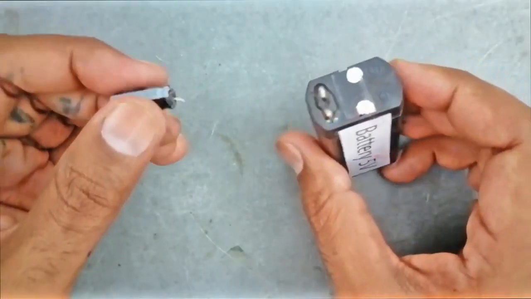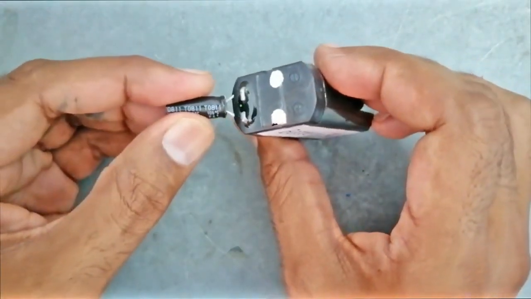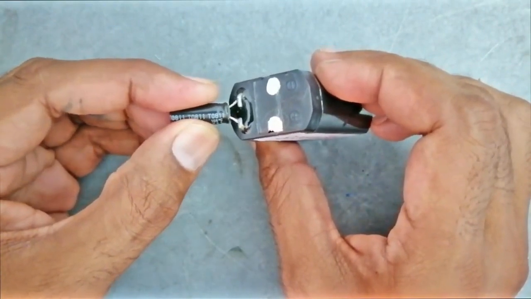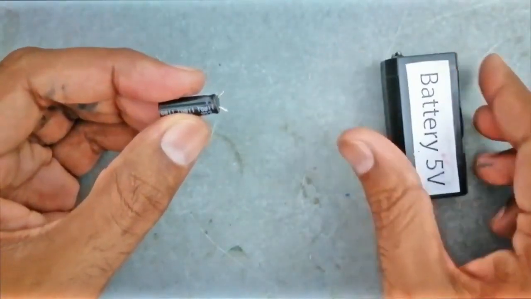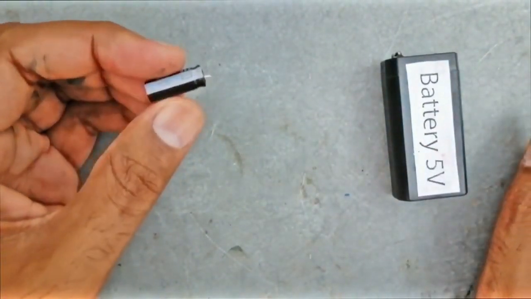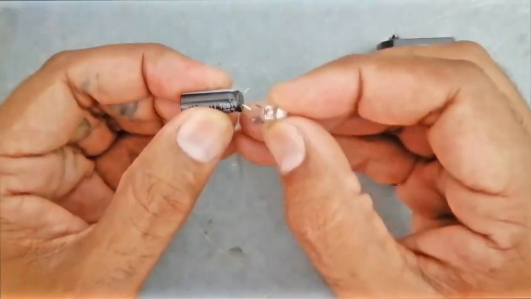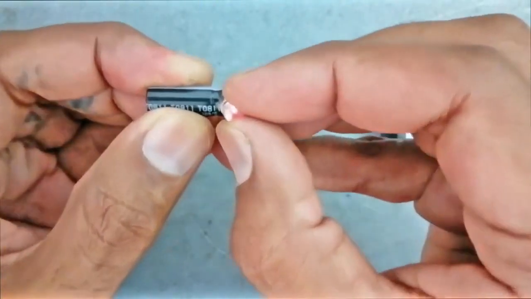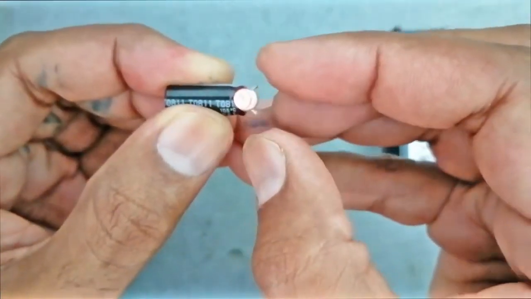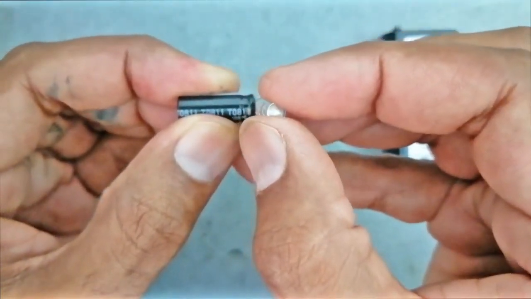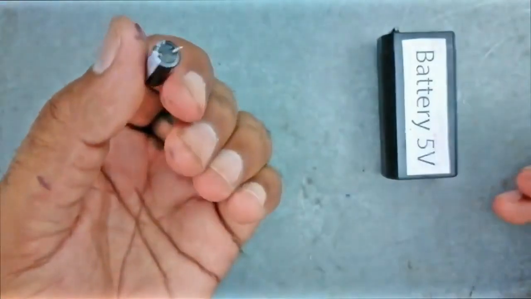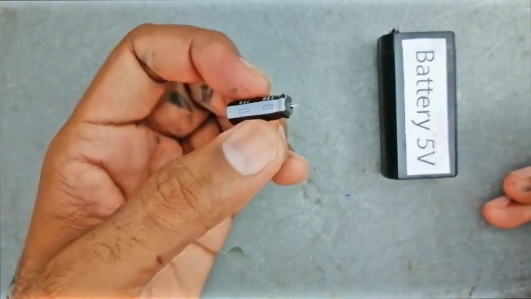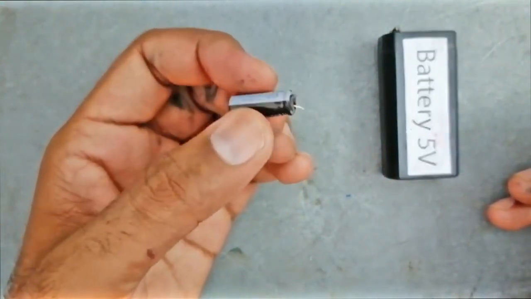Let's attach our capacitor to our 5V battery for a second. Let's separate them. After that, we will attach it to our LED bulb again. Let's see what happens. Great. Our bulb flashes for a second and then has a red light. It is still turned on. Let's separate them. It turns off now.